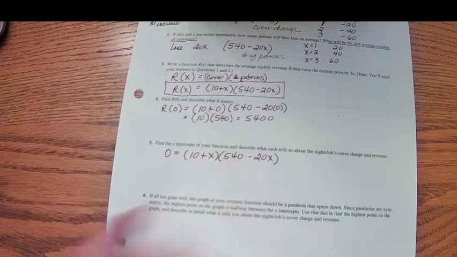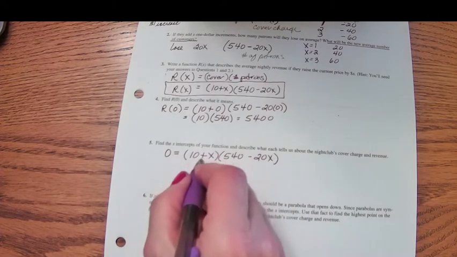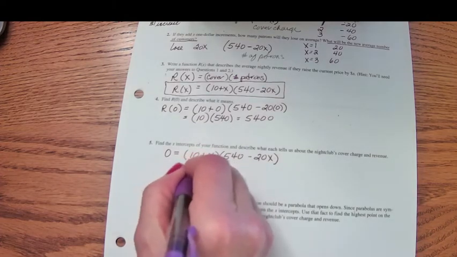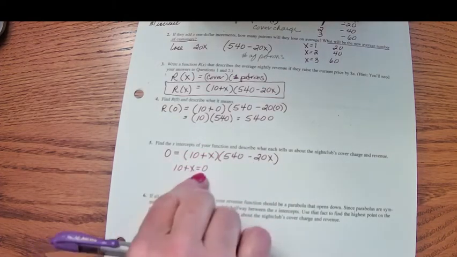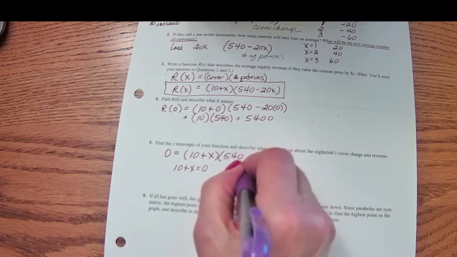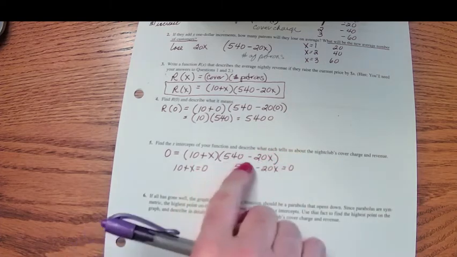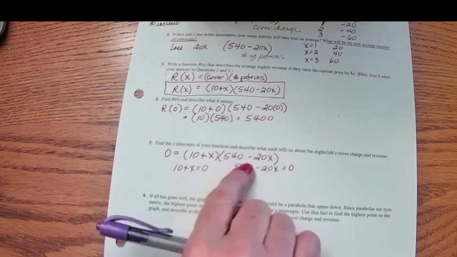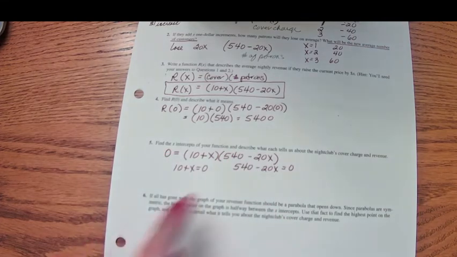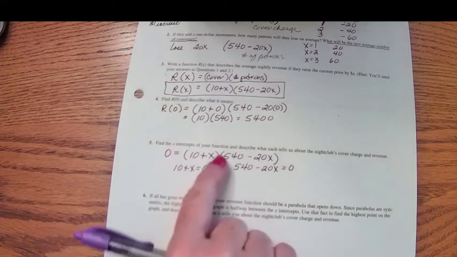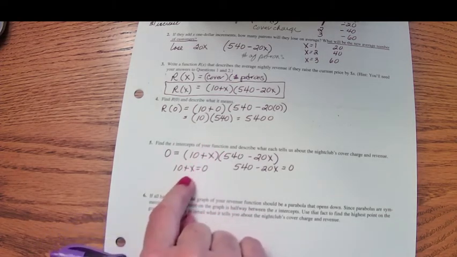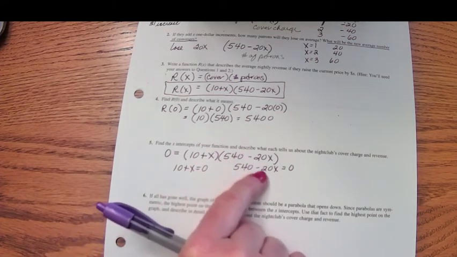If this times this equals 0, that either means 10 + x = 0 or 540 − 20x = 0, because whenever you multiply something by 0, you get 0. So for this statement to be true, either the first factor is 0 or the second factor is 0.